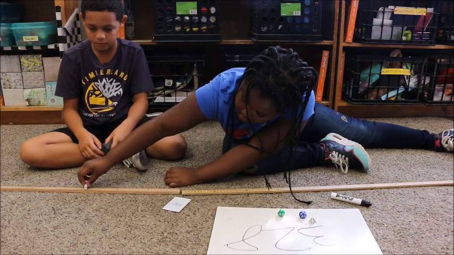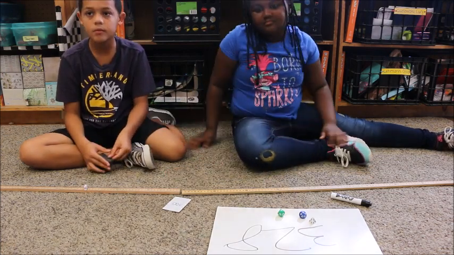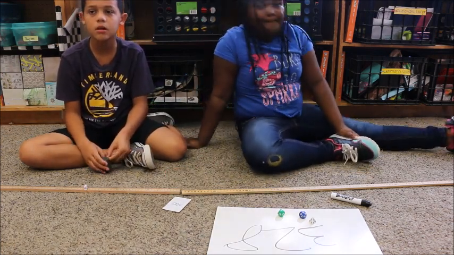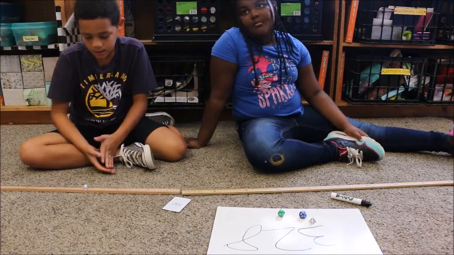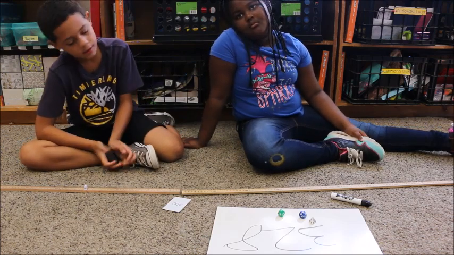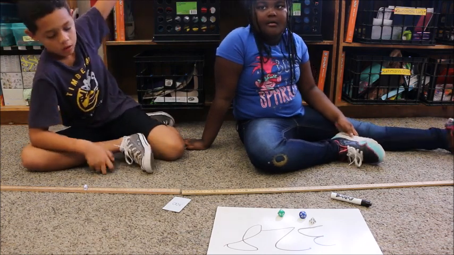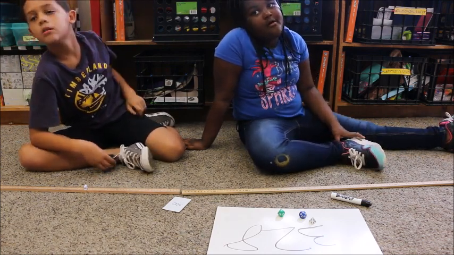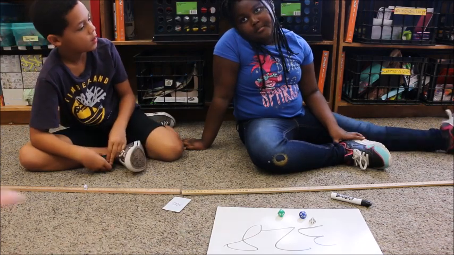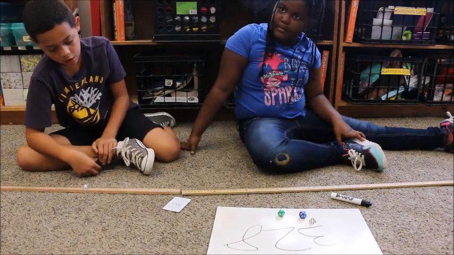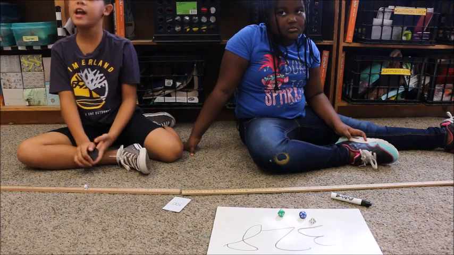Okay, now there's one thing we need to think about. Think about if the polar bear had started at the very beginning of our number line. Has he walked only 30 steps? No. How many steps has he walked from the beginning to get all the way to that point on the number line? 328.